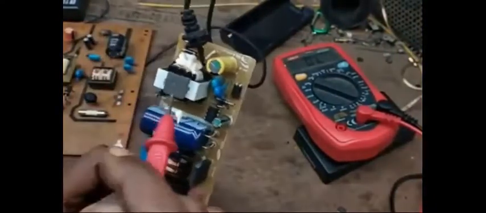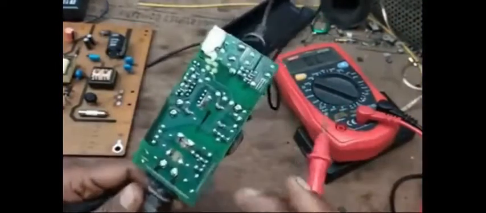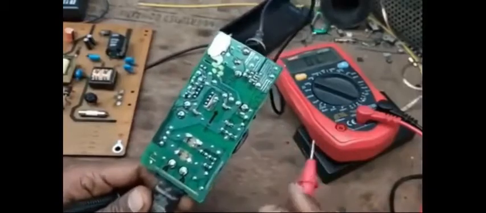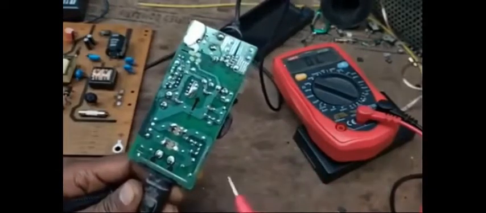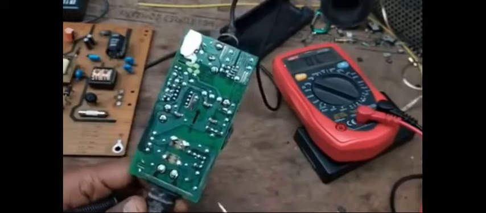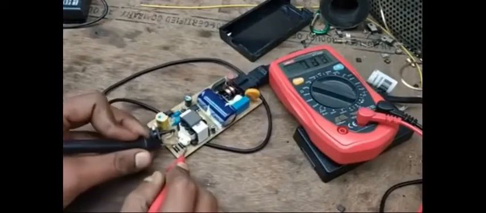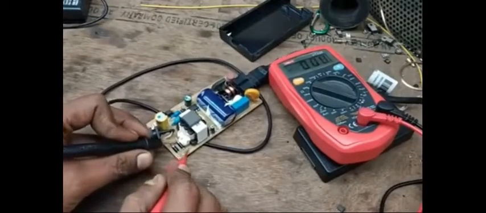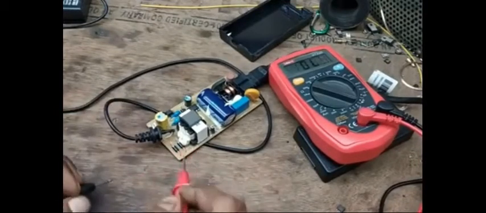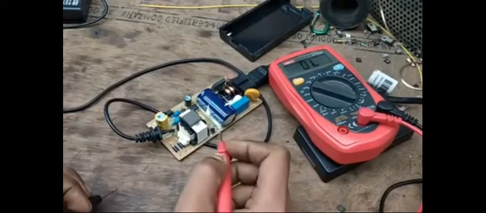And then this is transformer here, also good. And then we're gonna find here, okay, right now we're gonna check the diodes here, both sides. Is there continuity available or not? Alright.